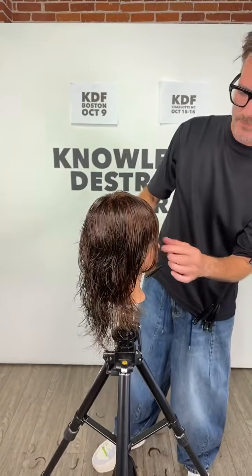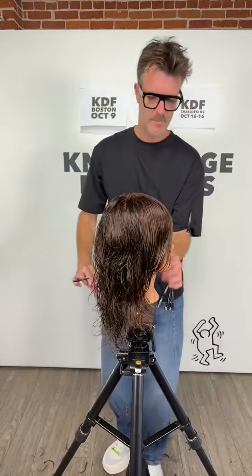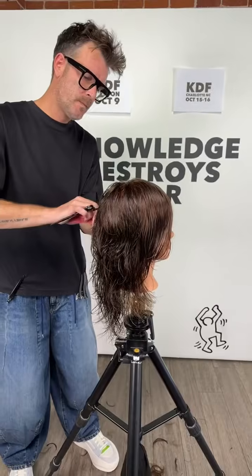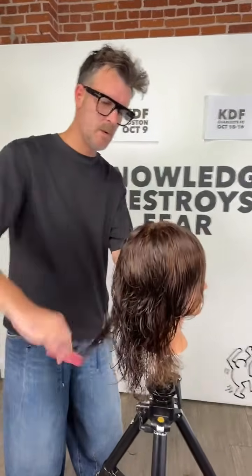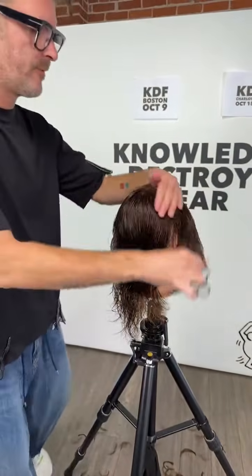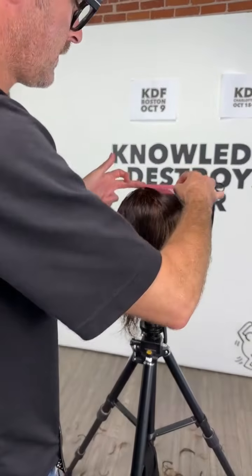Let's do the back. So I'm going to section just like I did before. Just get rid of the front. I don't need that now.